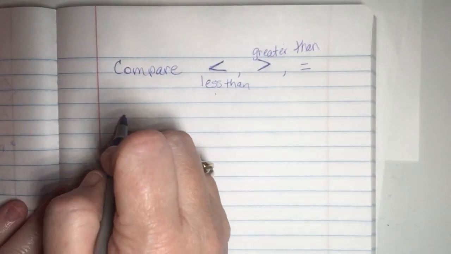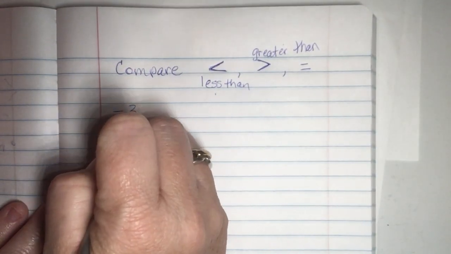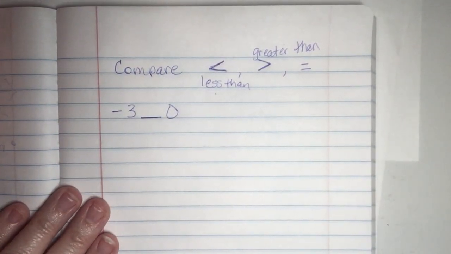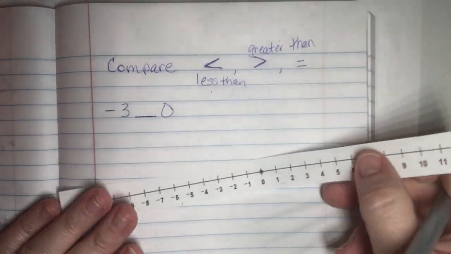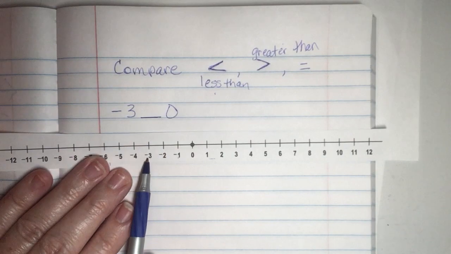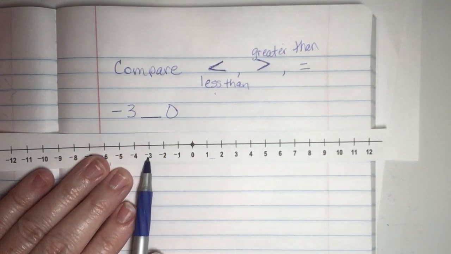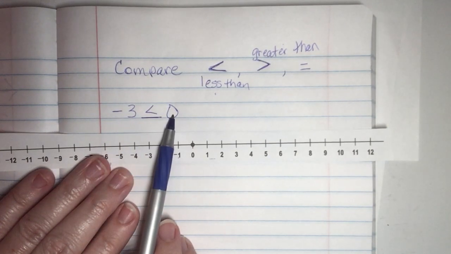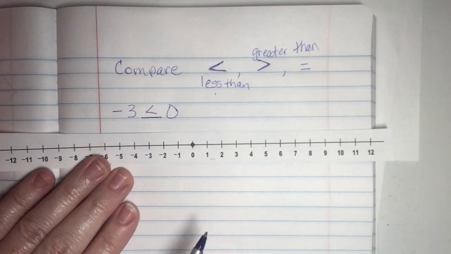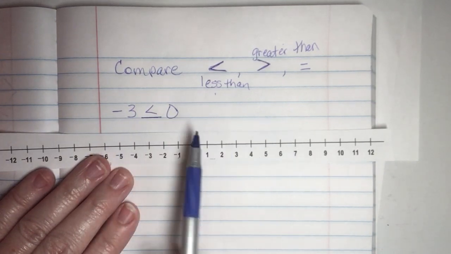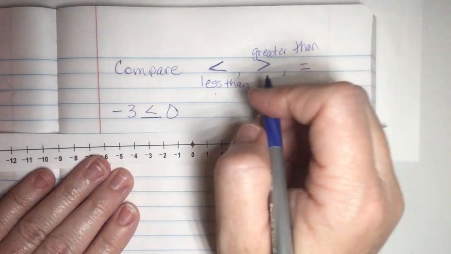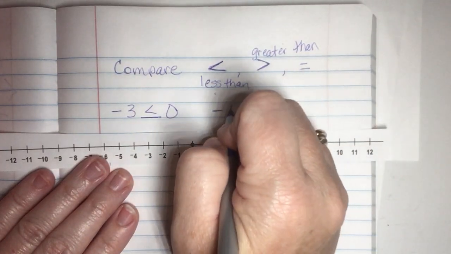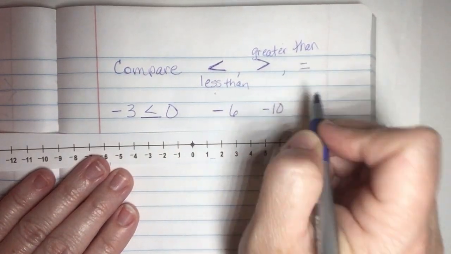Okay, so let's compare some integers. Let's do -3 compared to 0. Remember, your number line is in order from least to greatest, so -3 is on the left and 0 is on the right. That means -3 is smaller than 0. -3 has more negatives than 0, so it's more negative, so it's smaller. And 0 is 0, so 0 is bigger. Okay, all right, let's do another one. Let's do two negatives. Let's do -6 and -10.